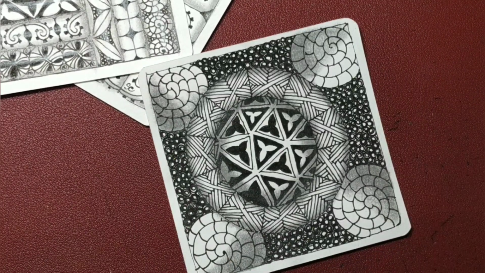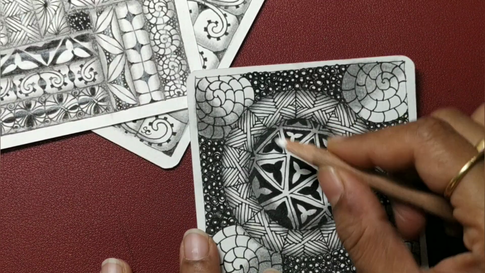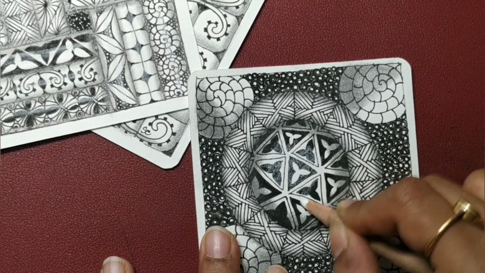Yeah, so let us now highlight the center with white chalk.